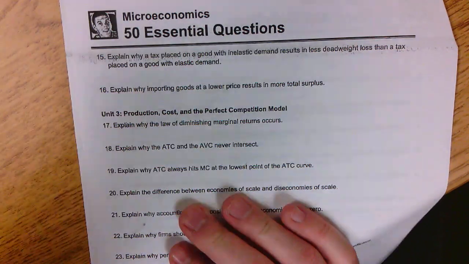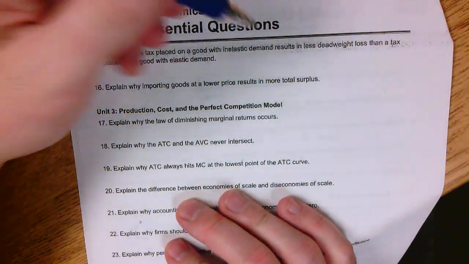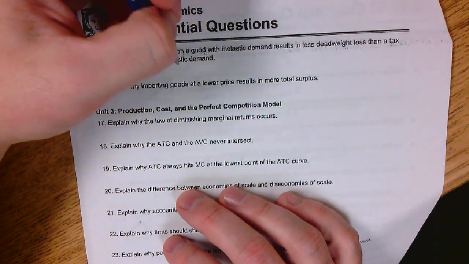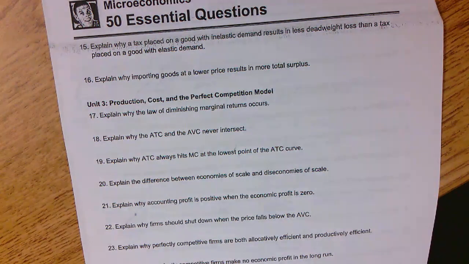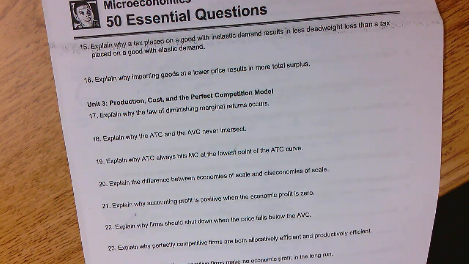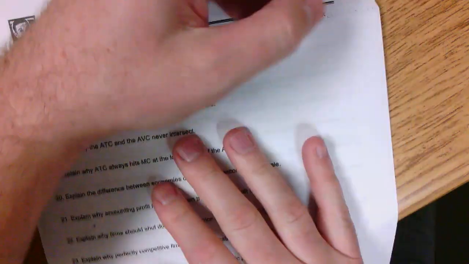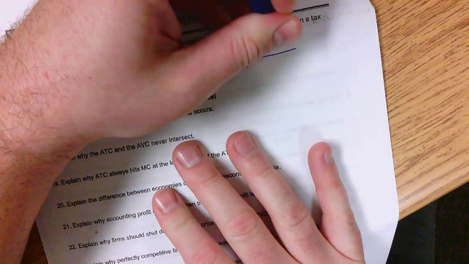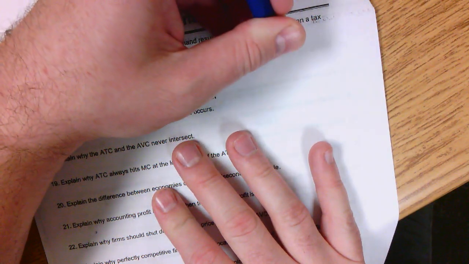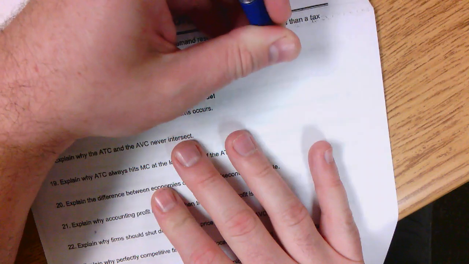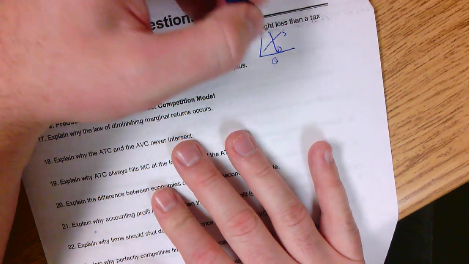All right, explain why a tax placed on a good with an inelastic demand results in less deadweight loss than a tax placed on a good with elastic demand. That's kind of what I was just getting at there with the Marlboro cigarettes. If we want to draw it out here, we've got the supply curve. Let's say that our demand is inelastic. It's pretty vertical, so even a big change in price isn't going to drastically impact the quantity.